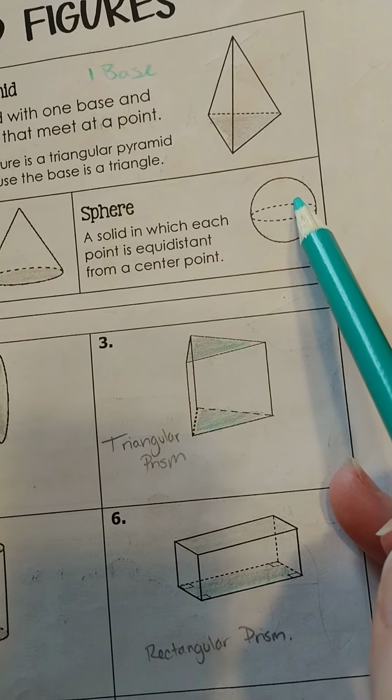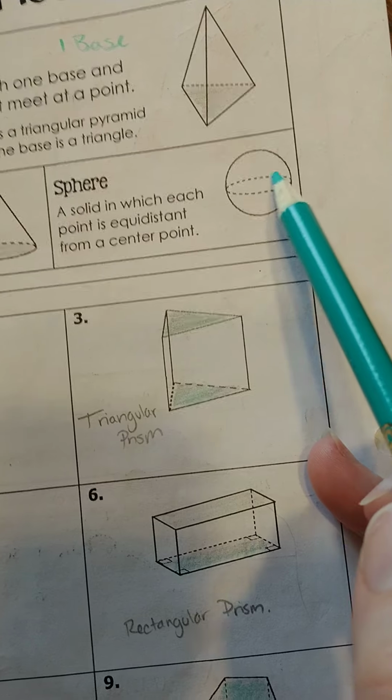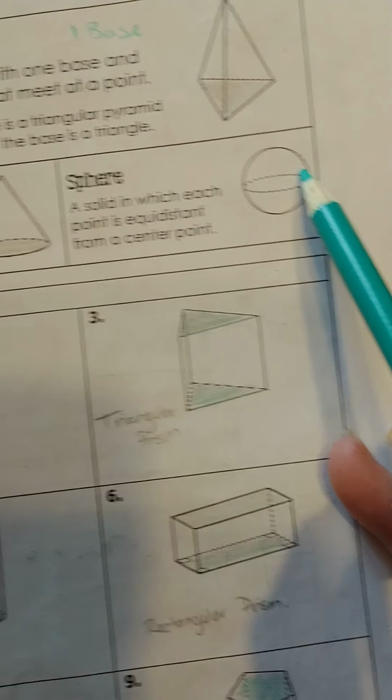Sphere. Those are the easiest to identify. It's a globe, it's a basketball, it's a volleyball, it's a soccer ball, it's a ball.